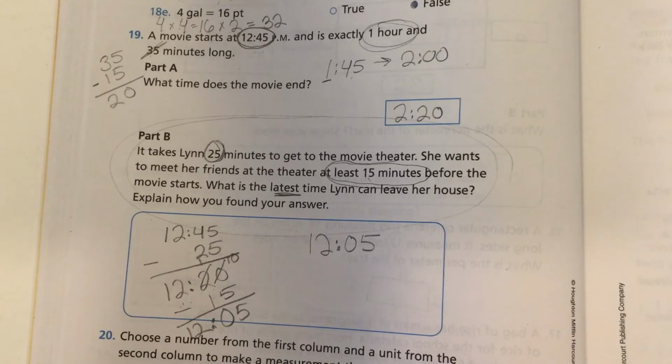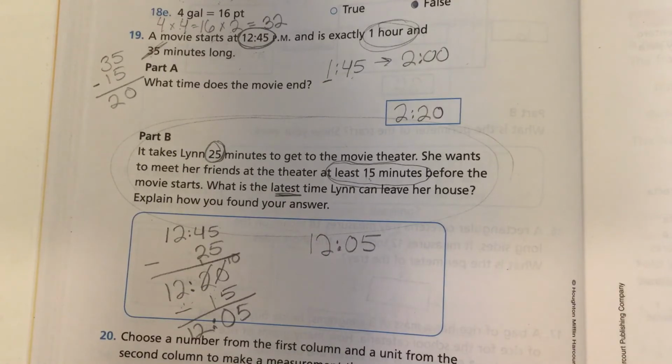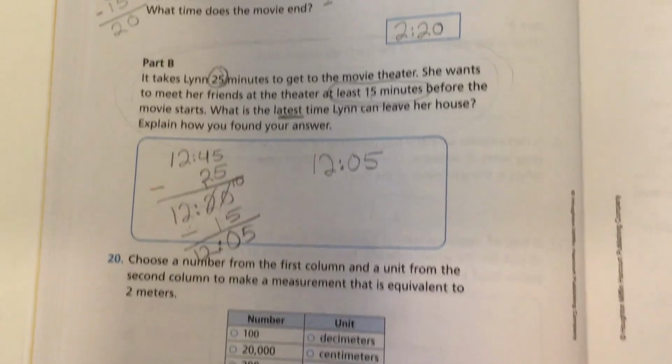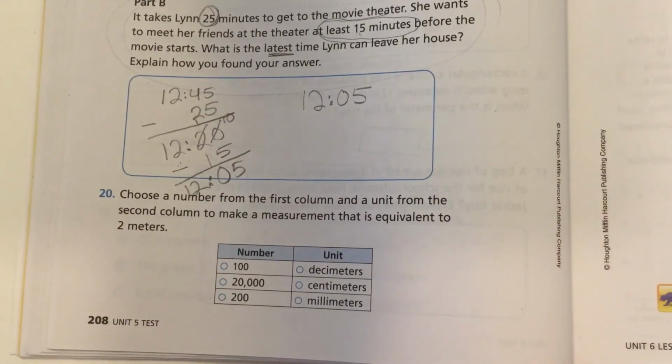I think this is going to be one of the hardest problems on the test tomorrow, Thursday. So really take some time to practice this problem and ask your parents or your family members to give you more problems like that if you can, to really practice those elapsed times.